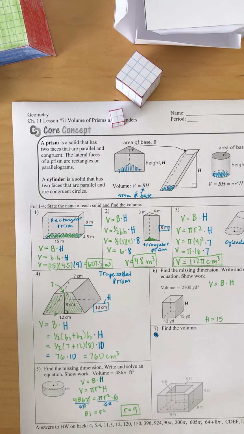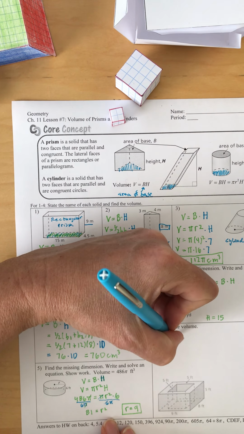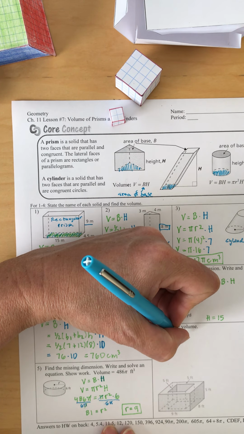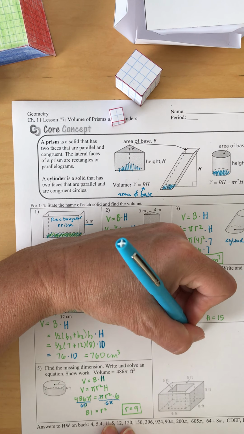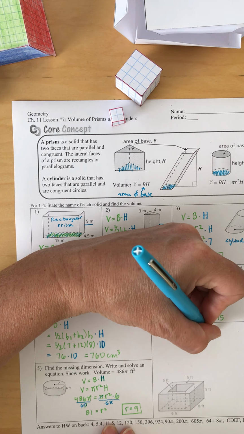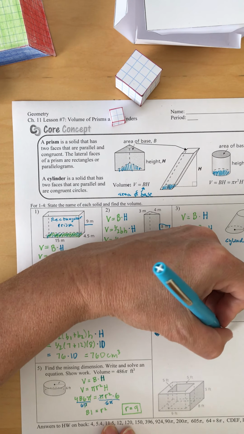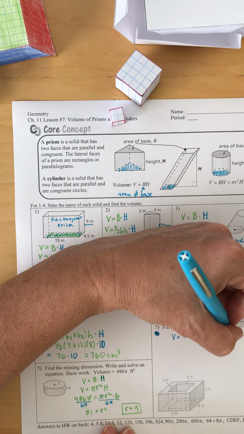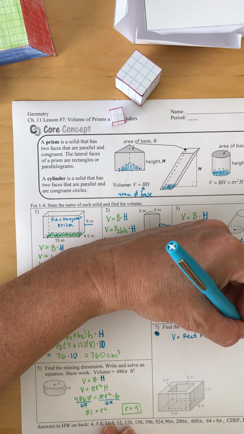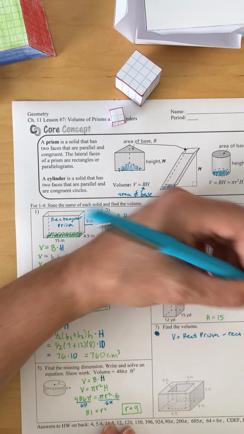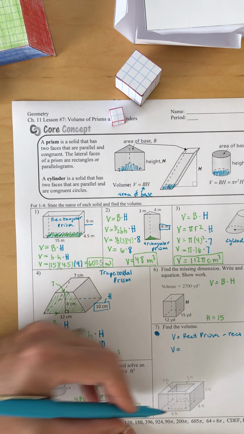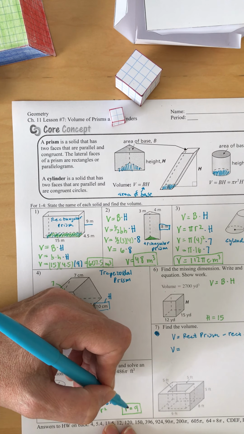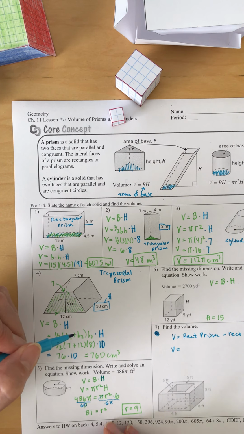We are going to do this problem. I'm about out of time, so let's just set it up. The volume is equal to the larger rectangular prism, the outer one, subtract the smaller rectangular prism. And for each of them, it will just be the area of the base times the height, and then the area of the base times the height.